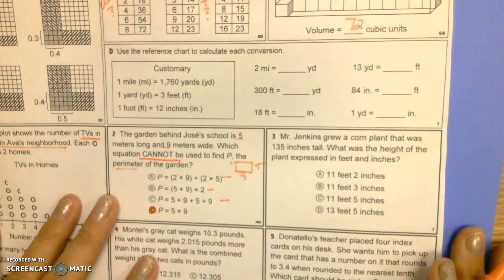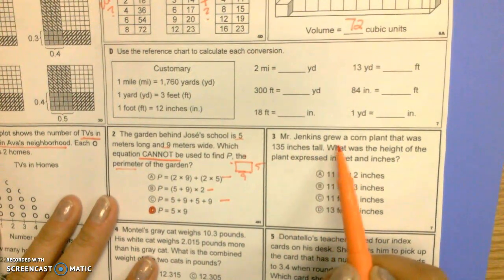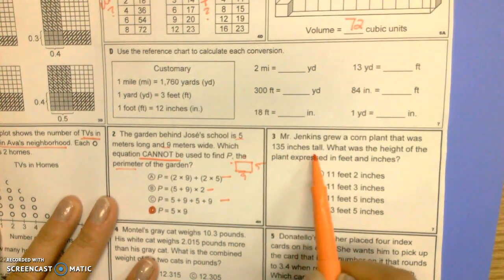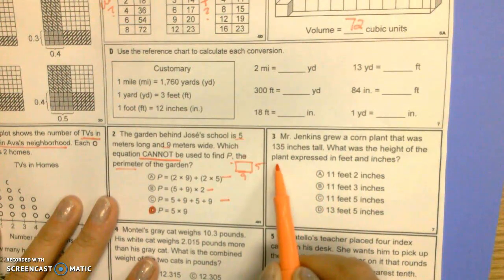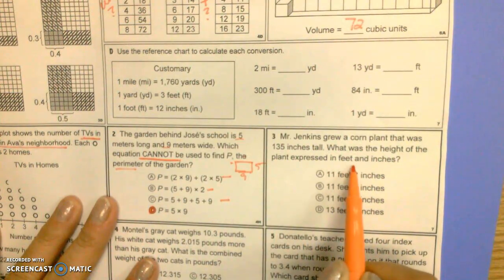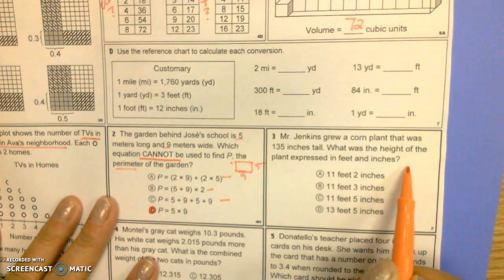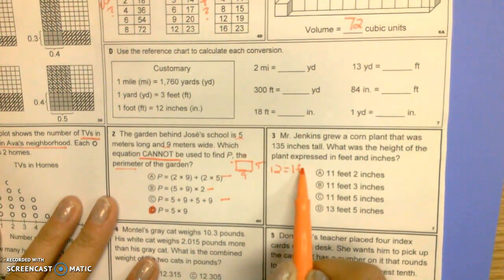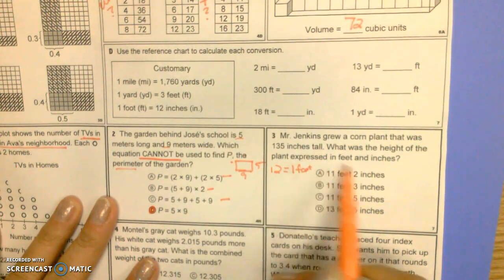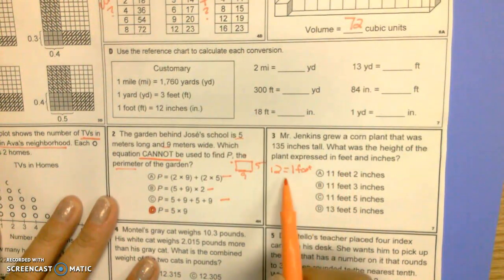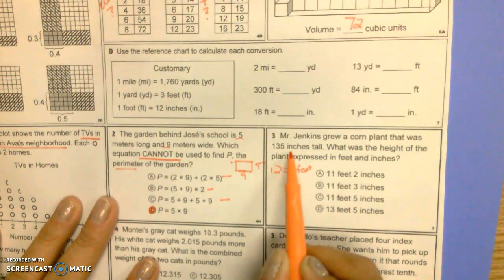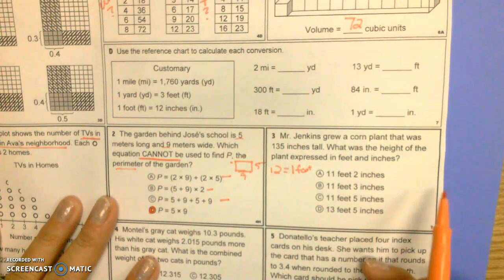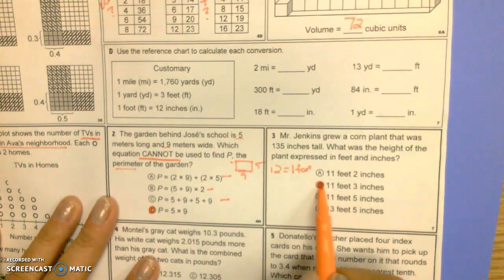Number 3. Mr. Jenkins grew a corn plant that was 135 inches tall. What was the plant expressed in feet and inches? Well, we know that 12 inches equals 1 foot. And so we have to figure out how many feet are in 135 inches. I'm going to want to see the math, and that is going to be 11 feet 3 inches.